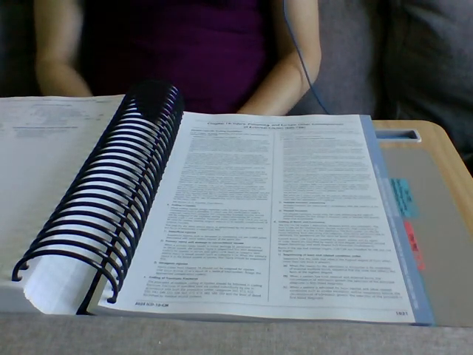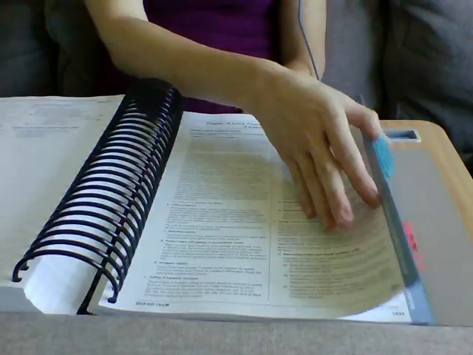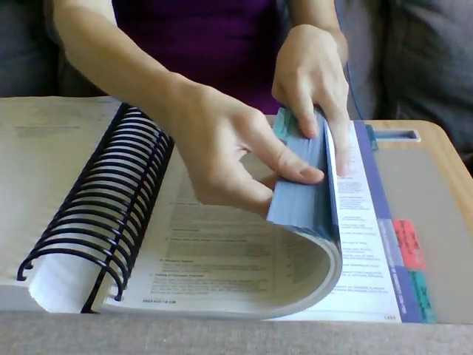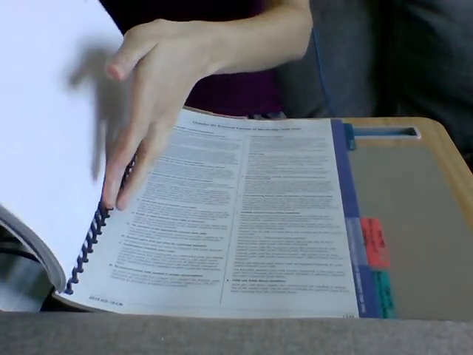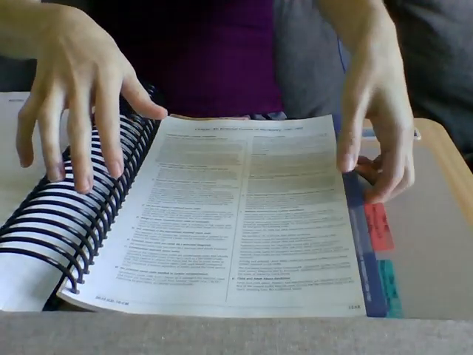These start on page 1021. This is a thick section. This is probably your thickest section in this book.